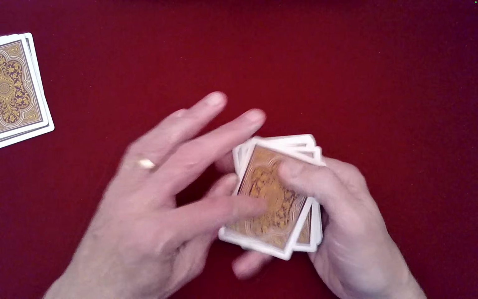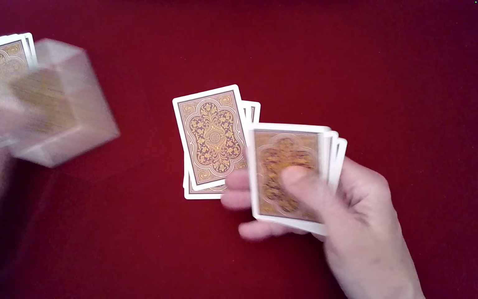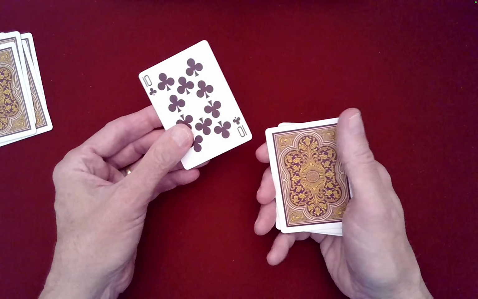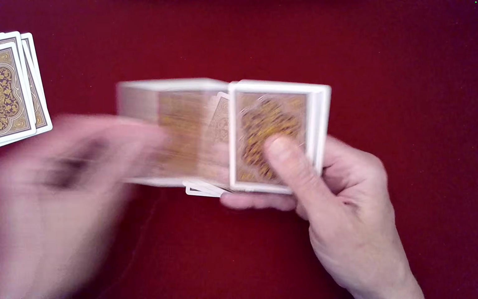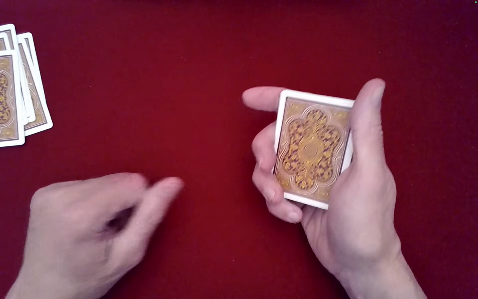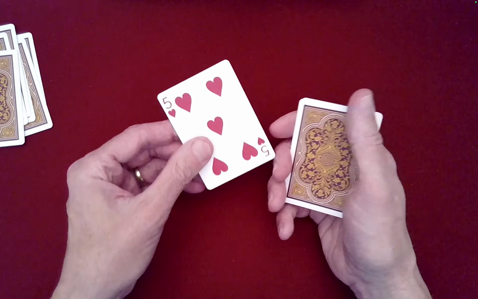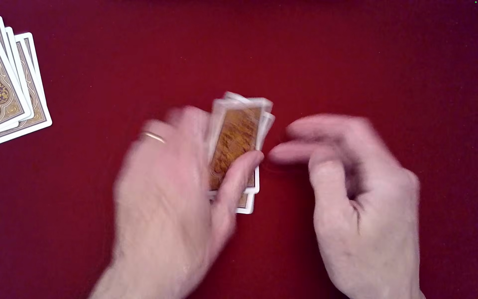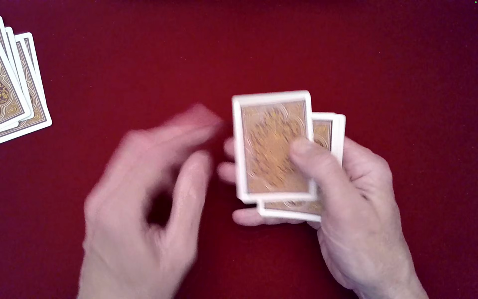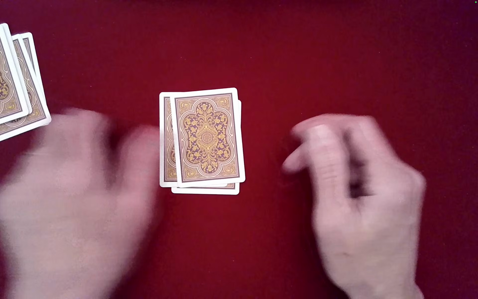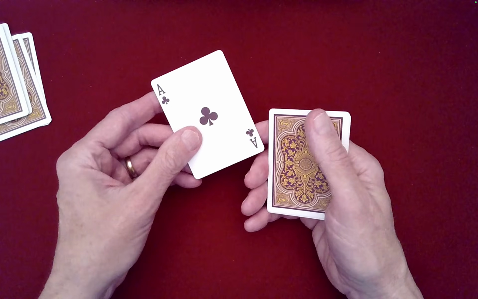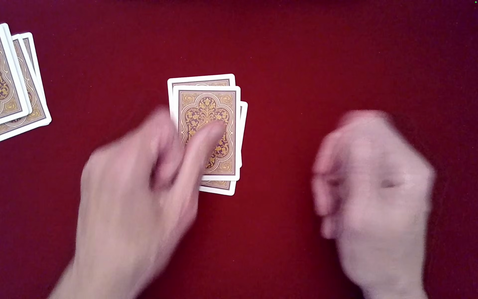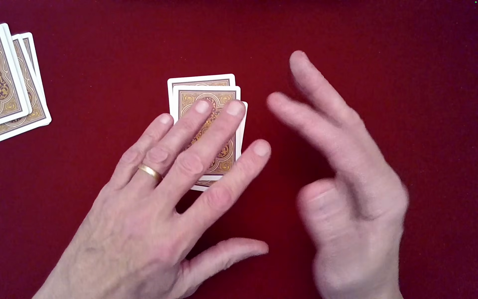Okay. Oh, ace. A, C, E. Discard the next one. 10. T, E, N. Discard the next one. Followed my own algorithm here. 5, F-I-V-E, discard the next one. Oh, S-I-X, discard the next one. Okay, what are we getting down to? A-C-E, discard the next one.